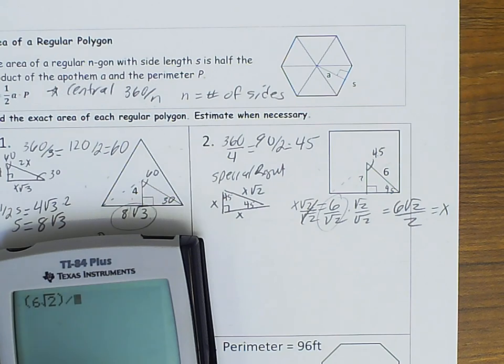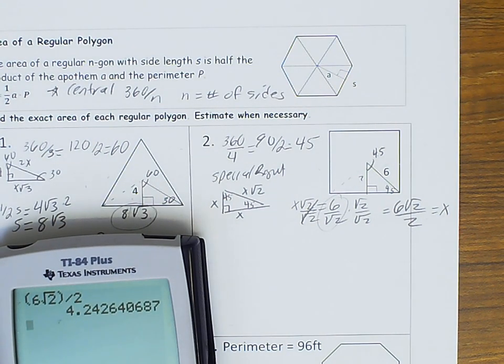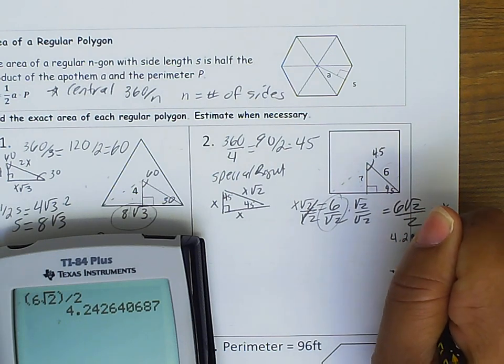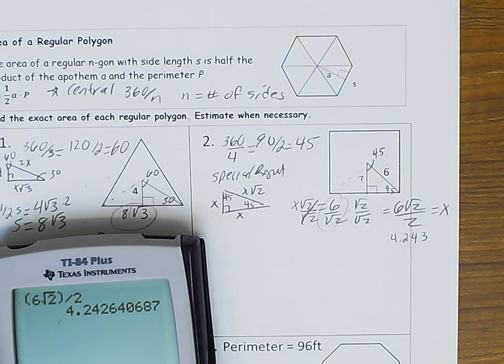Then all over 2, and you see it turns out to be exactly the same, so it doesn't matter which one you use. So this is your x inside, which turns out to be about 4.243. I would go to at least 3 decimal places to make it more exact.